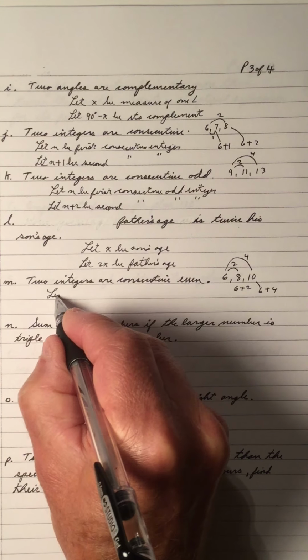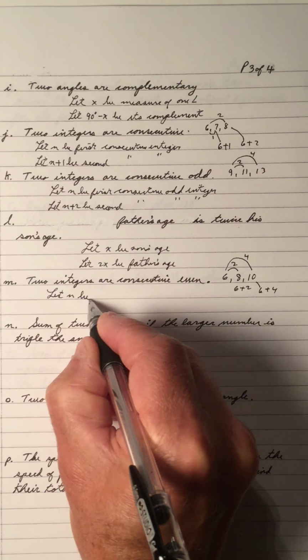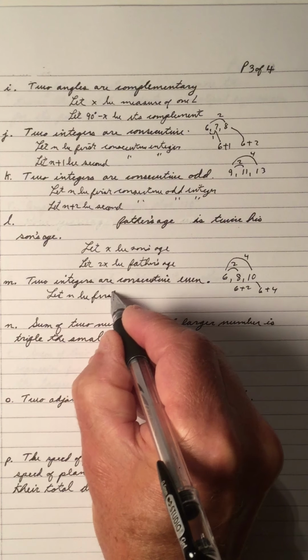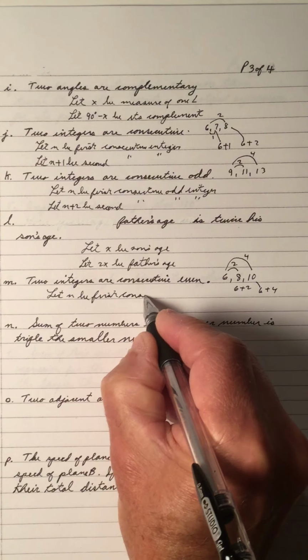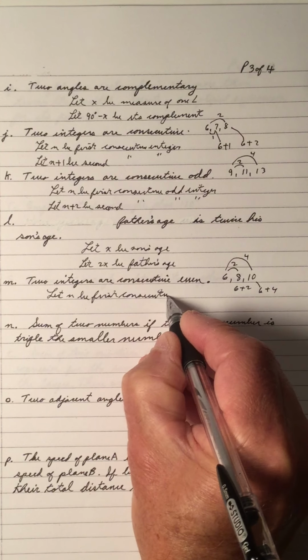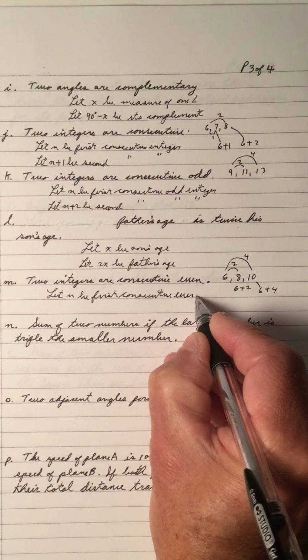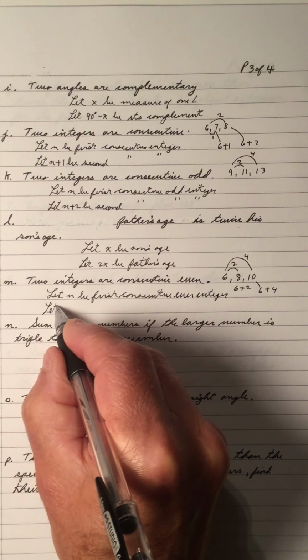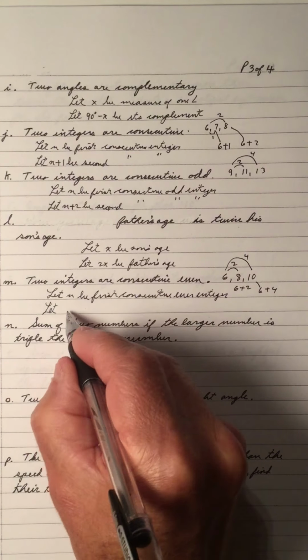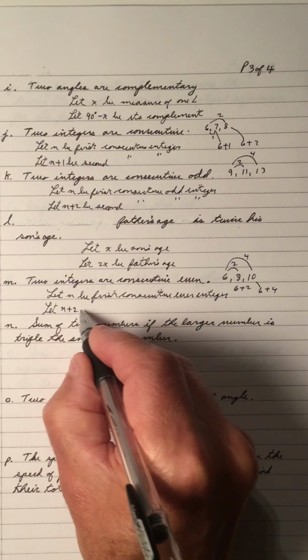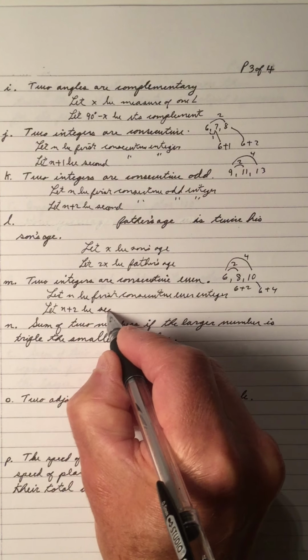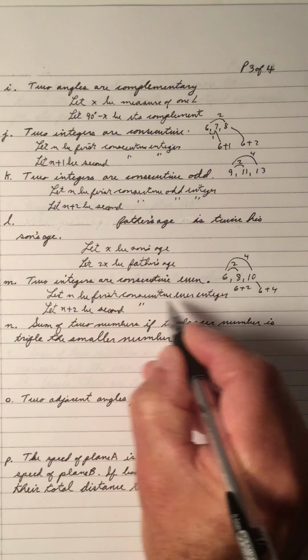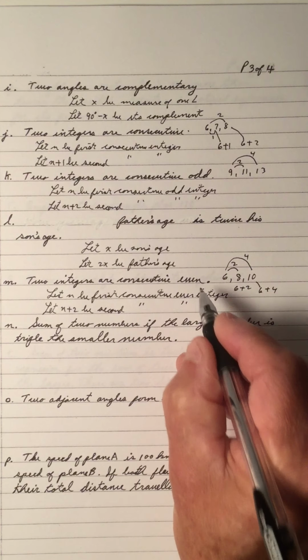So we let n be the first consecutive even integer. And notice the pattern: you're adding 2, so the next one is n plus 2, the second consecutive even integer.